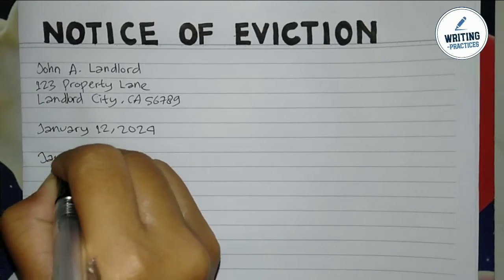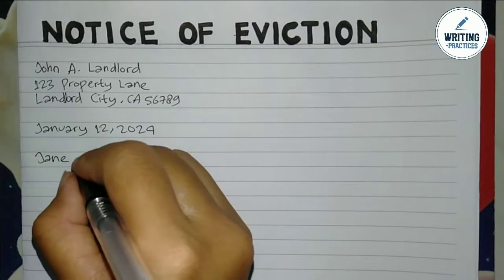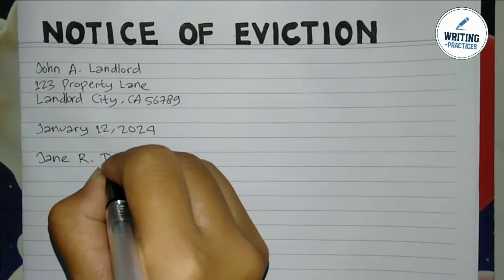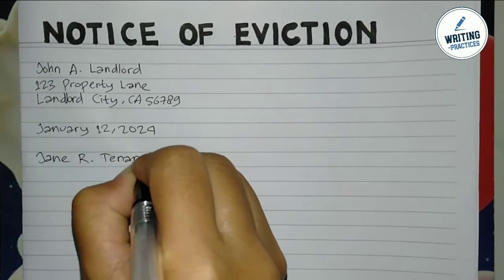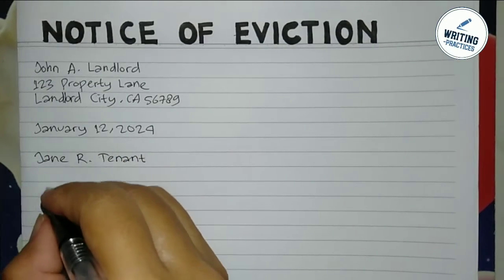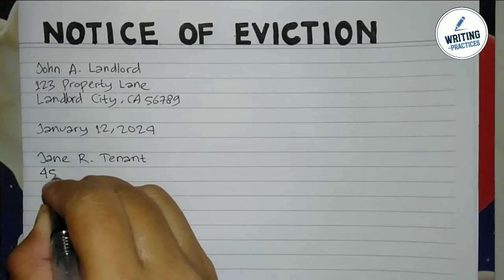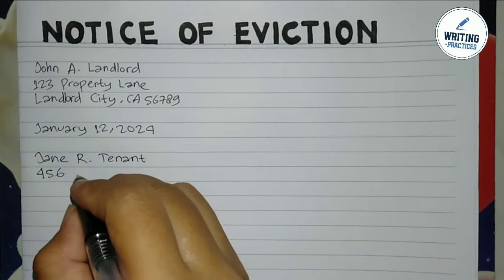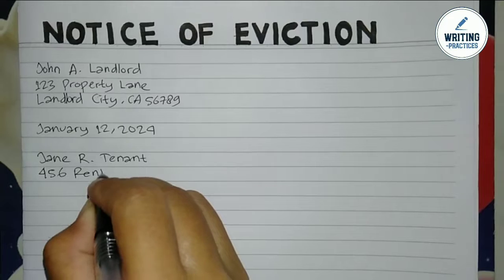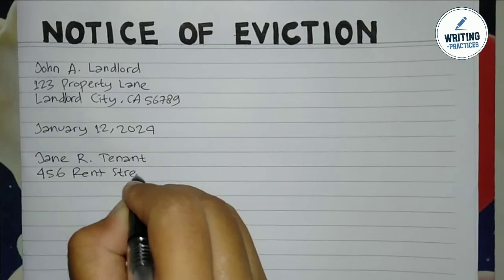It is crucial for both landlords and tenants to understand their rights and responsibilities in eviction proceedings. Legal advice may be sought if there are uncertainties or disputes regarding the eviction process. Here, Writing Practices will show you how to write a Notice of Eviction Letter step by step.